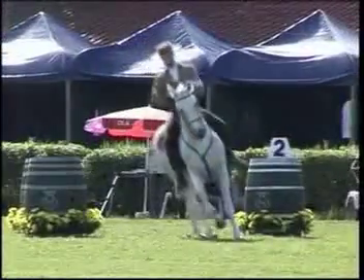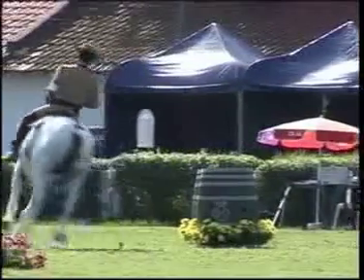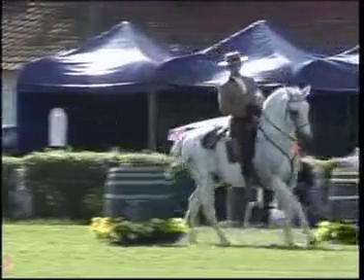The objective of this obstacle is to evidence ease of handling and the capacity to perform in tight areas, while also maintaining the impulsion and tempo of the canter.